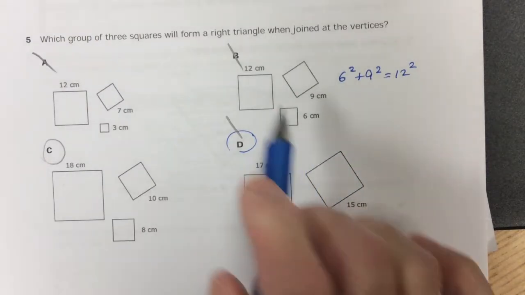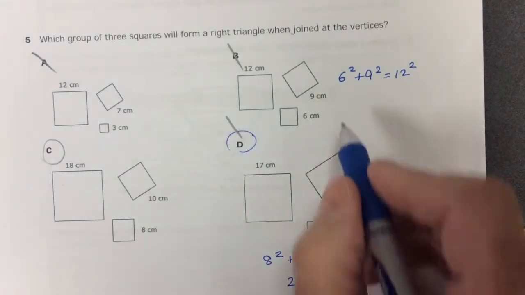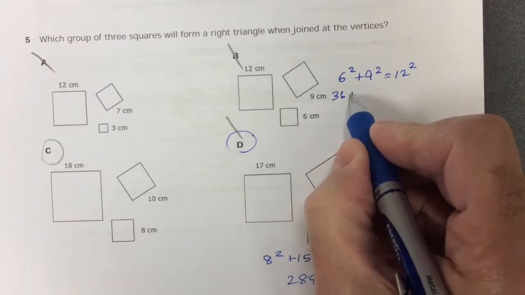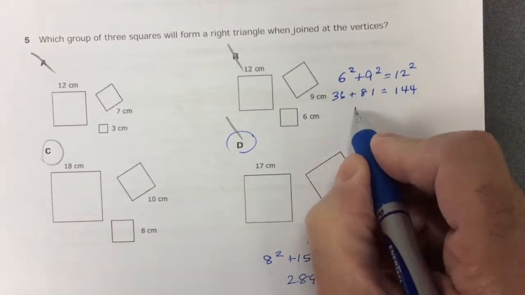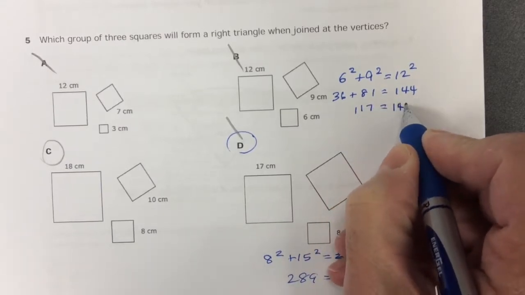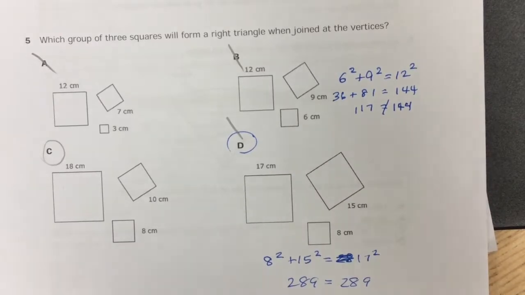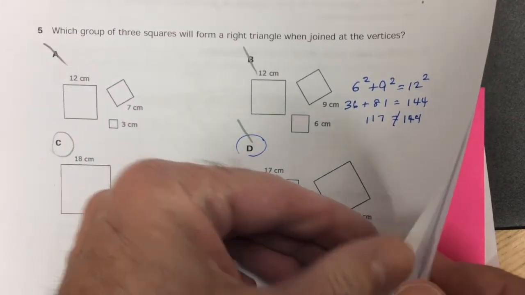As you were telling me before, count by 3, 6, 9, 12. That looks like they'd have something in common. But this is 36 plus 81, and this is 144. And if you add these two together, 117 is not equal to 144. That doesn't work. That was just plugging in.